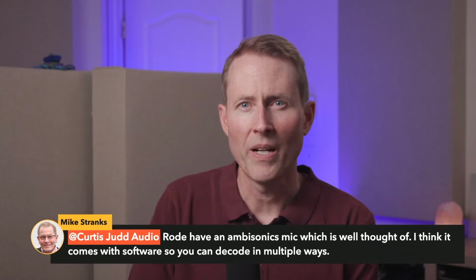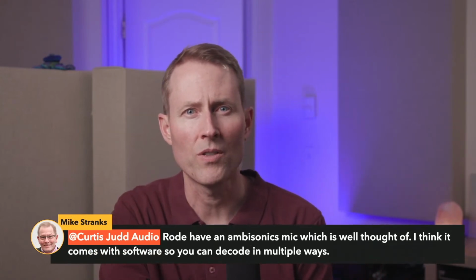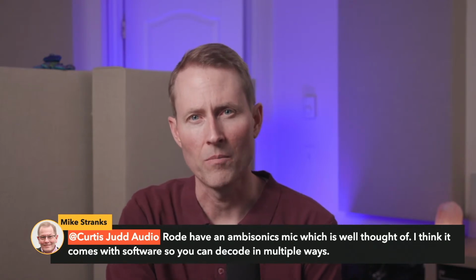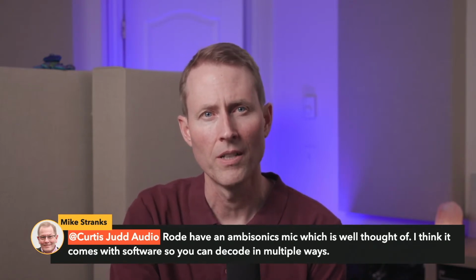Rode have an ambisonics mic, which is well thought of. I think it comes with software so you can decode in multiple ways. Yes, that's the NT-SF, I believe, which stands for soundfield.